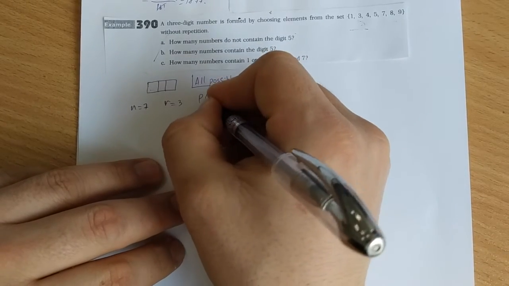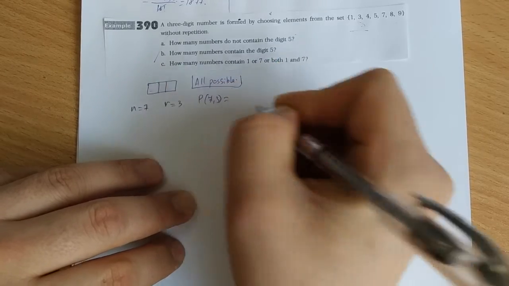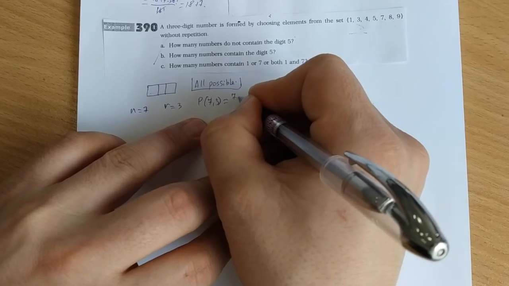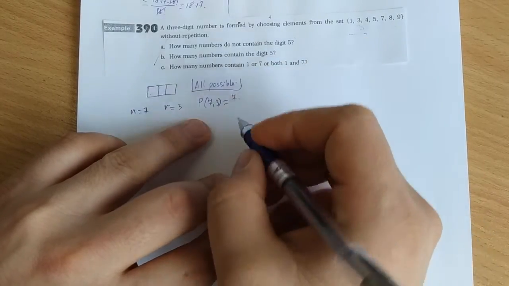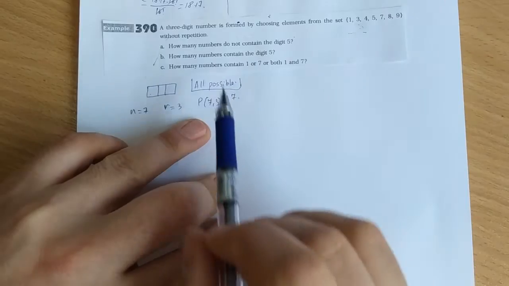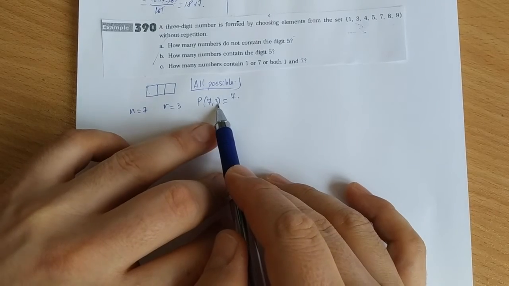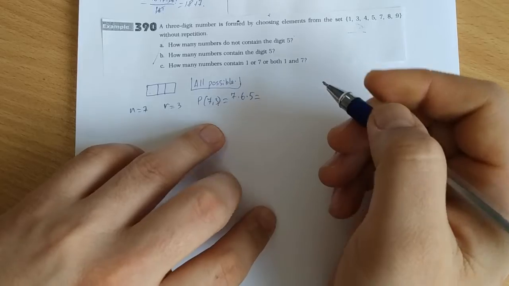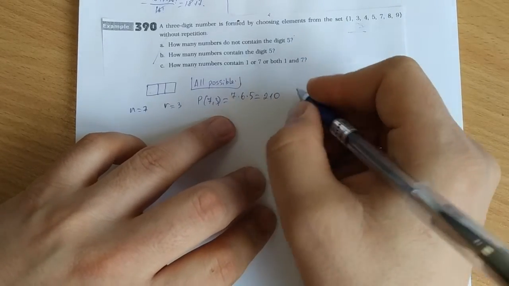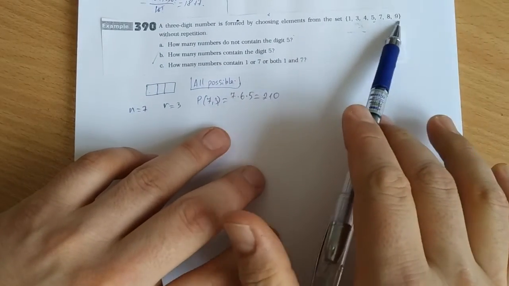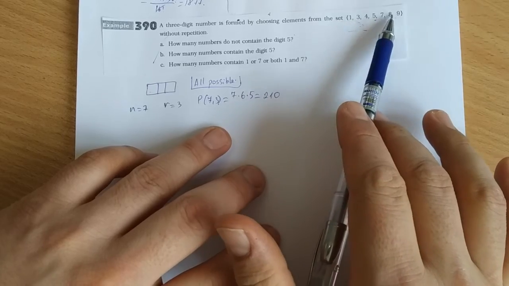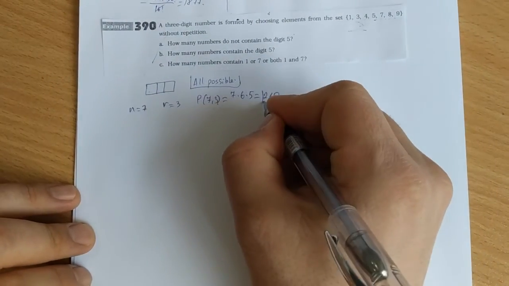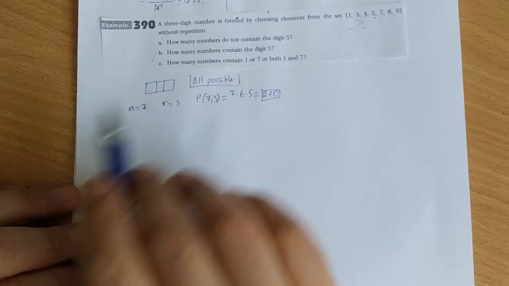It will be P 7 and 3. We can use this property here. We are taking 3, that means 7 times 6 times 5. What will be the answer? 210. So using these 7 numbers we can make just 210 numbers without repetition.